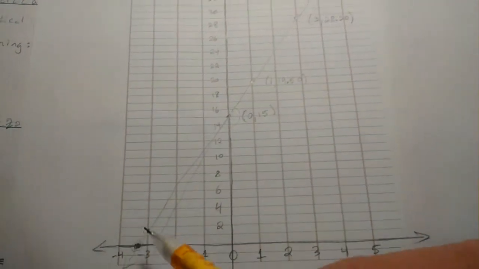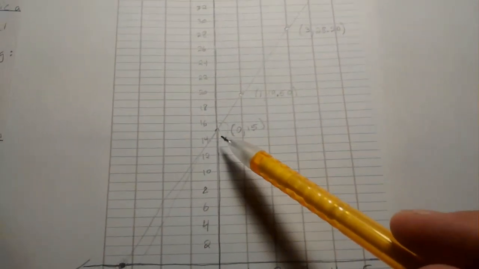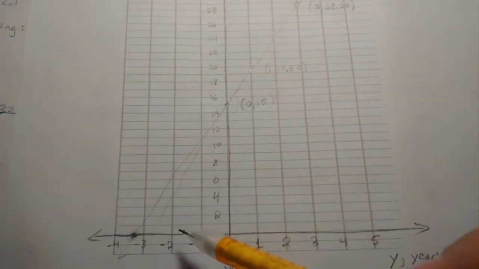So let me give you a couple of hints. You may try the slope starting from here, or a version of the slope, or you may try something else. So see what you come up with, and then check back with me in the next video.